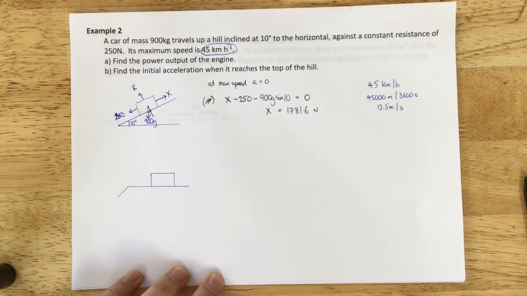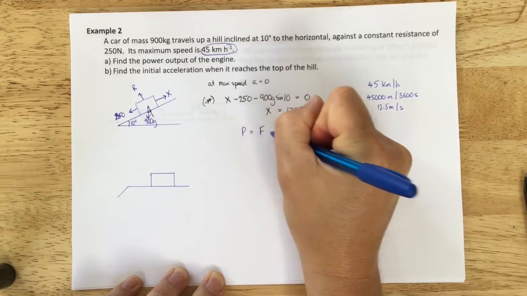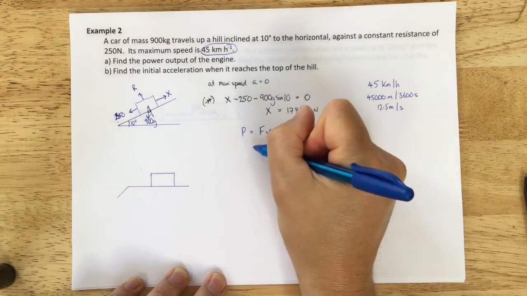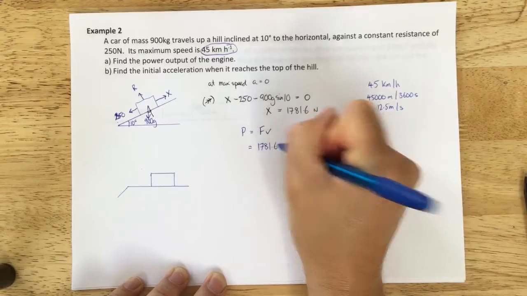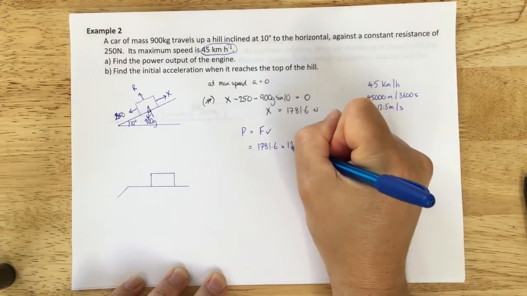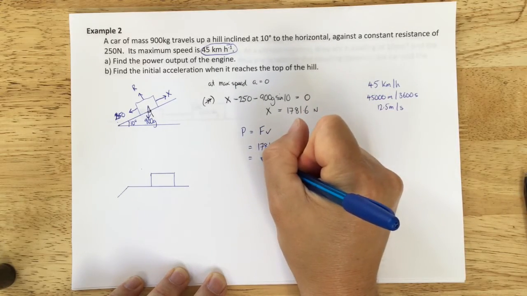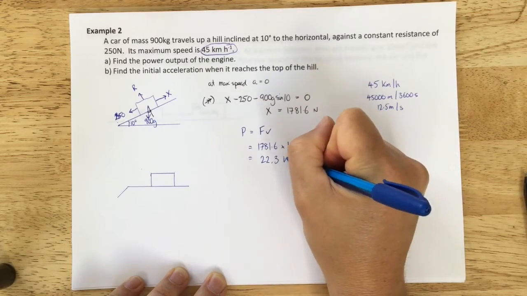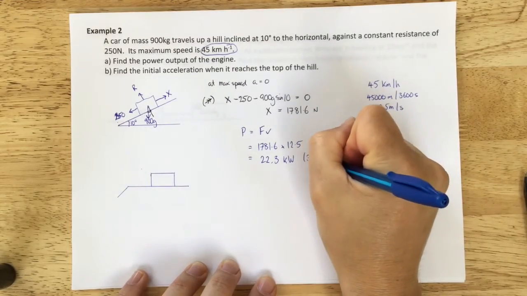If we then put that into our power formula, P is equal to F times V, we want to find this power output. It's the force, which we've got is 1,781.6, multiplied by this maximum velocity, 12.5. That power then is roughly 22.3 kilowatts, 22,300 watts. Again, to three significant figures, I've just rounded that.